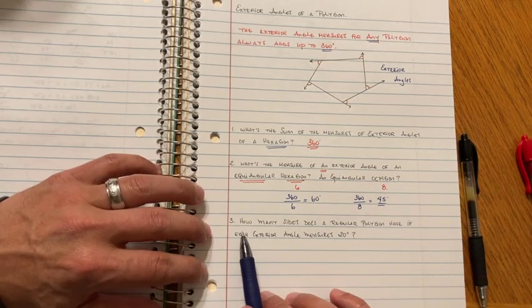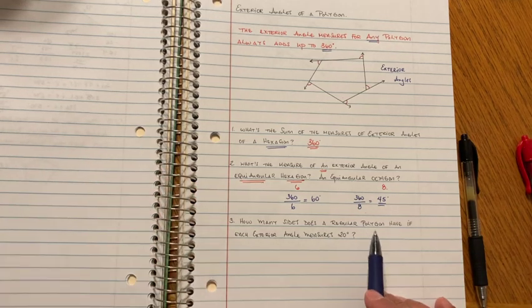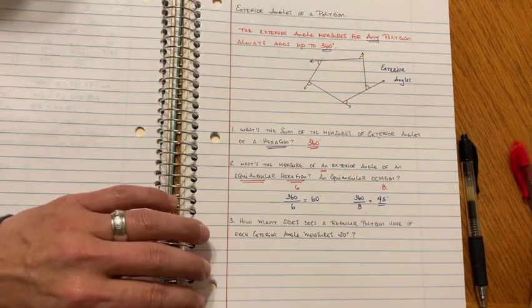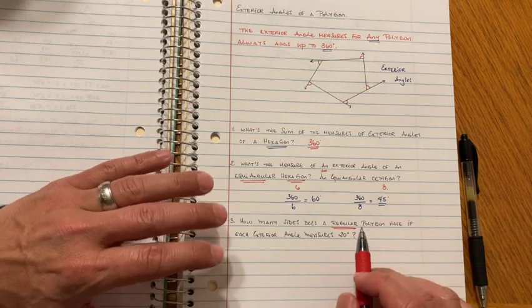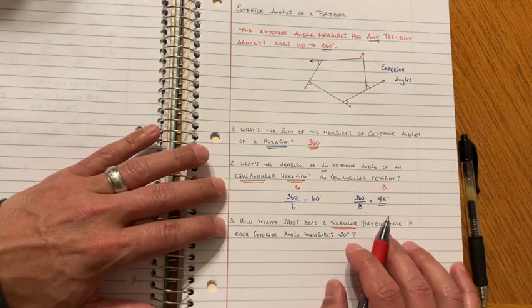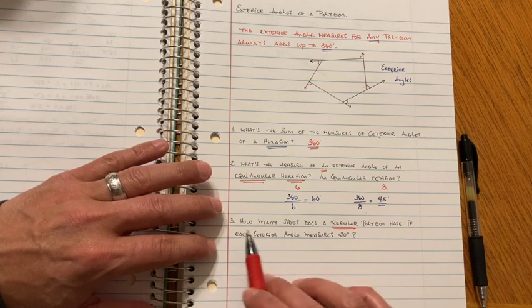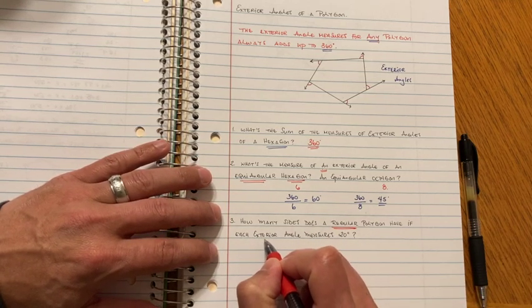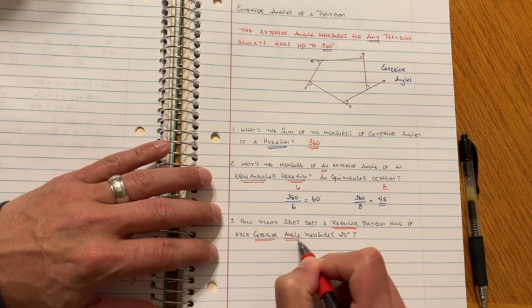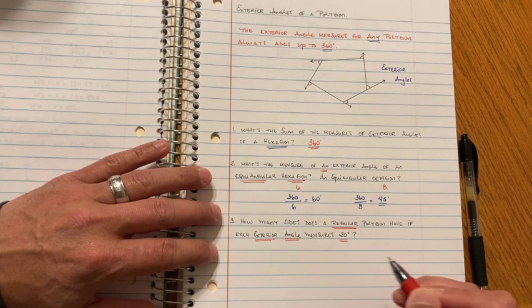Number 3, how many sides does a regular polygon have? Do you see the word again, regular. The word regular means all the sides are the same, all the angles are the same. So how many sides does a regular polygon have if each exterior angle measures 20 degrees?